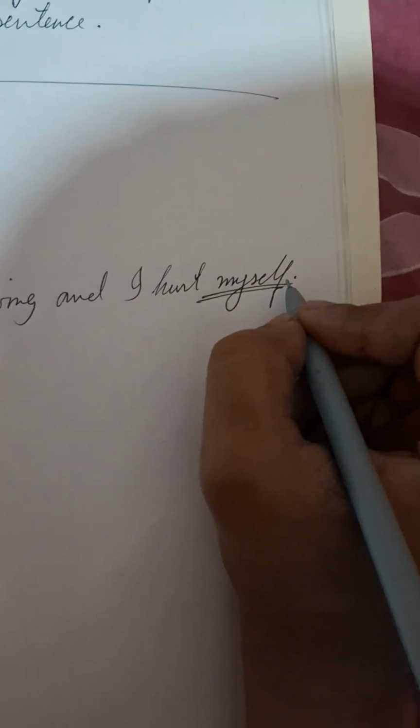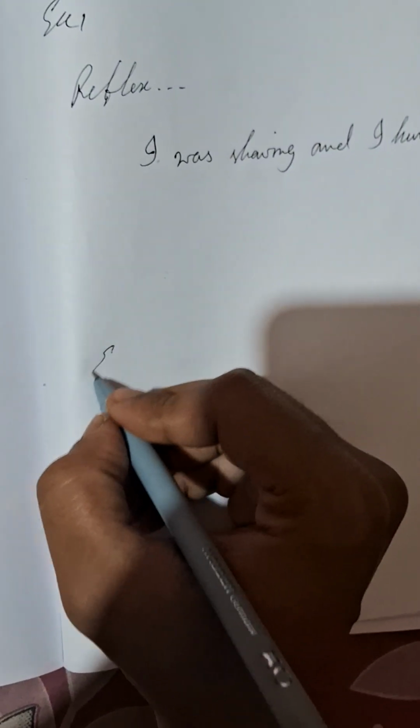Myself is the pronoun here. I is also a pronoun, but we're talking about reflexive, the pronouns with self in them. All right? Now, emphatic pronoun.